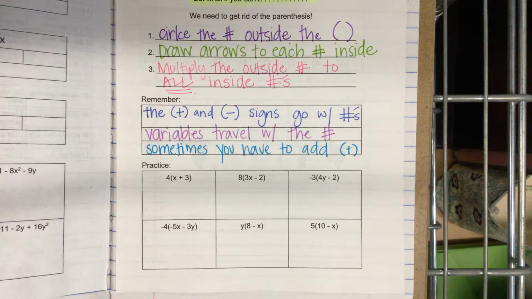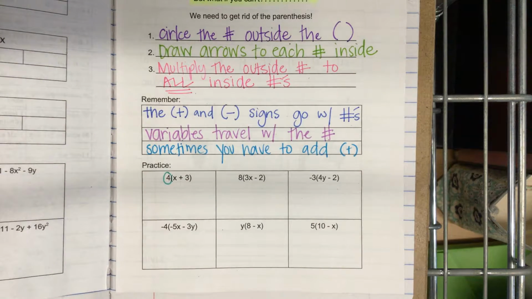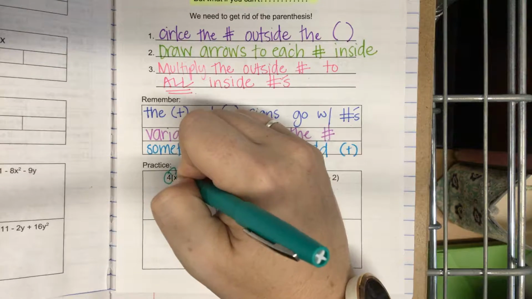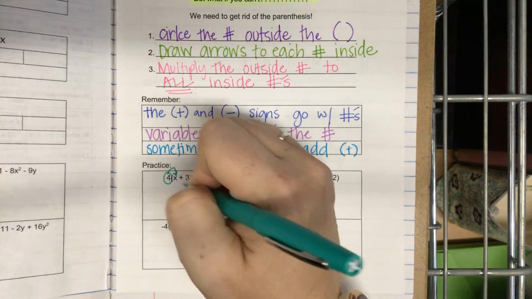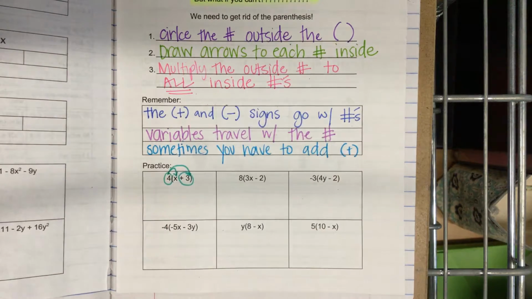All right, here we go. In the first practice problem, what gets circled? 4. Everybody circle it. Because it's outside. And I'm going to draw an arrow. I'm going to draw an arrow to the X. And I'm going to draw an arrow to the plus 3. Because that plus belongs with the 3. Do you agree with that? Yes. Okay.